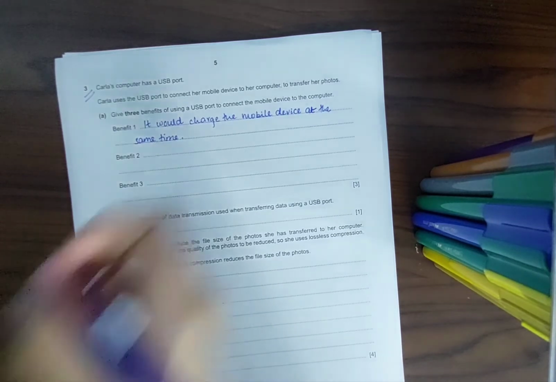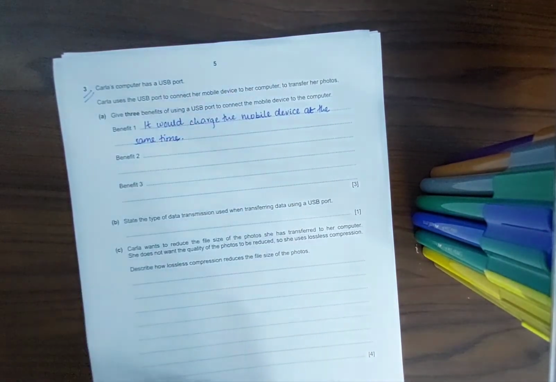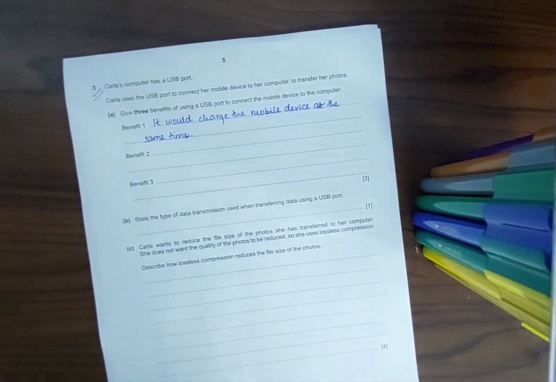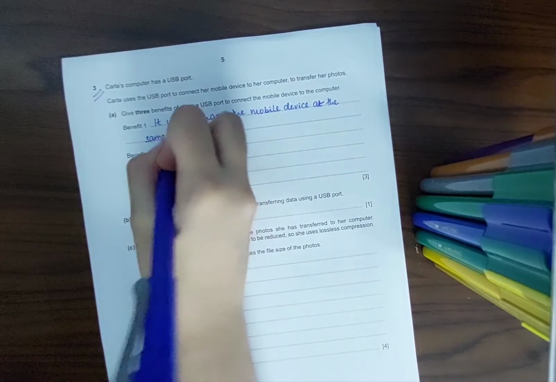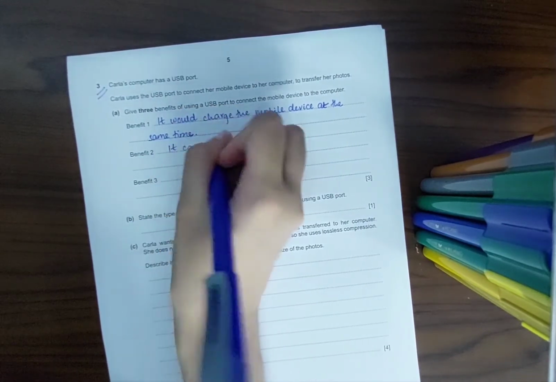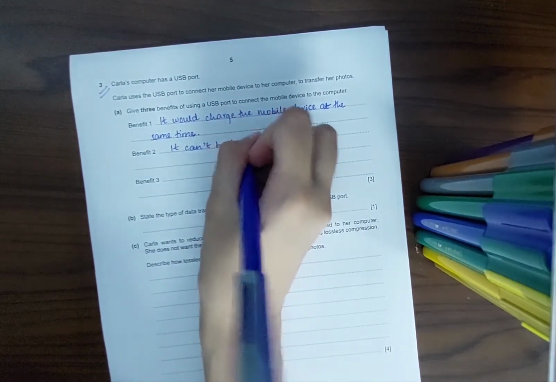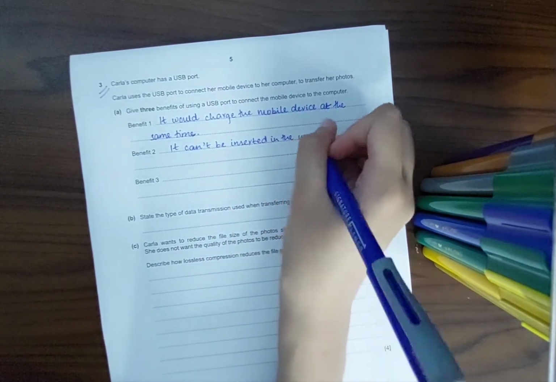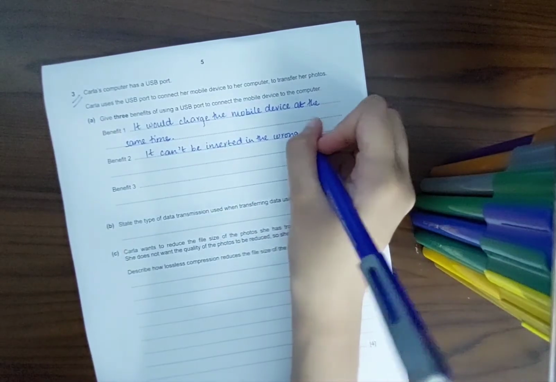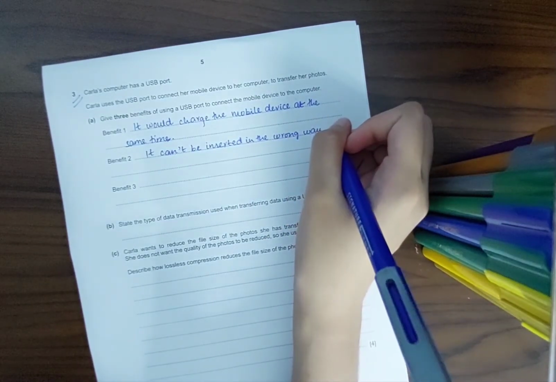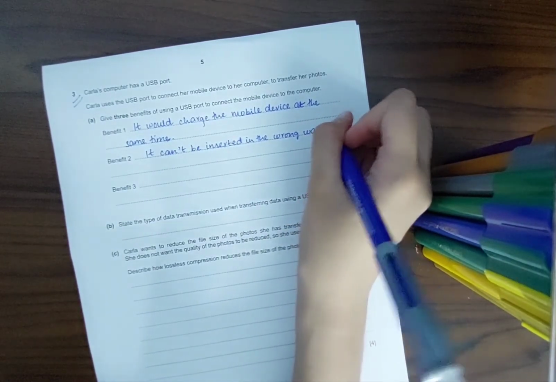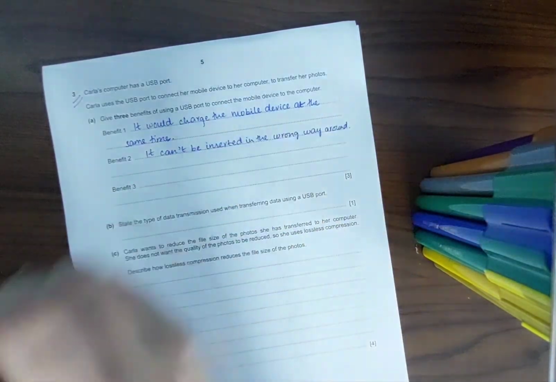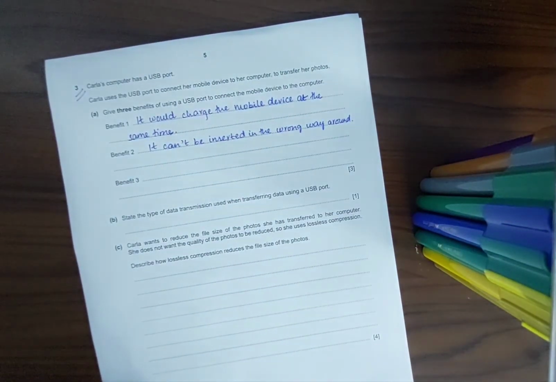Fine. And then you can also write that it can't be inserted in the wrong way around, because it can fit in only one way. Okay, and then you can write that it's a universal standard.